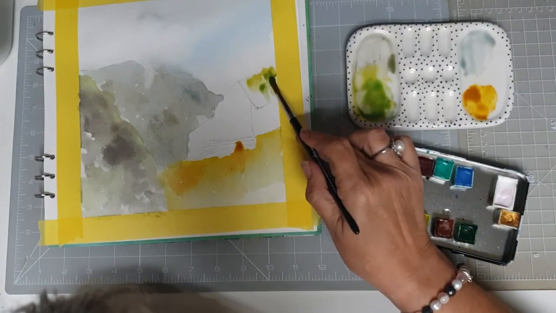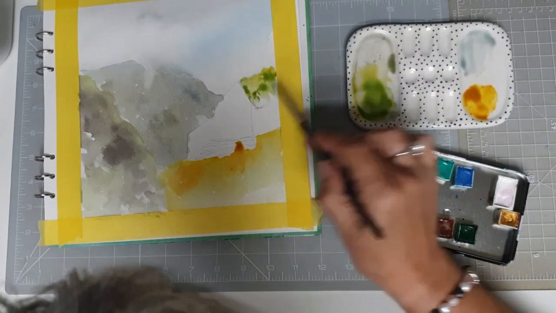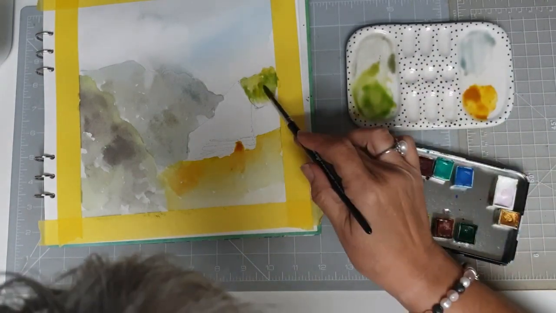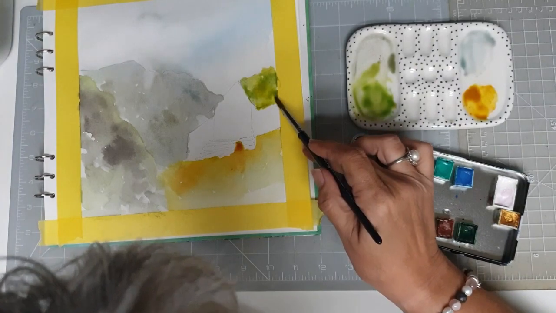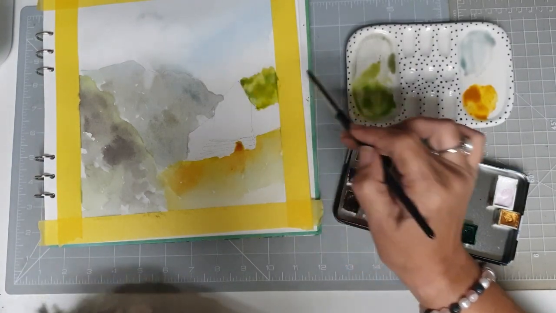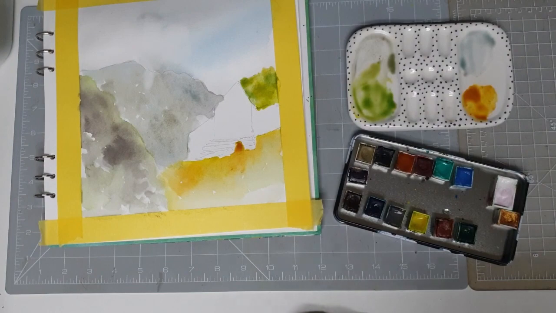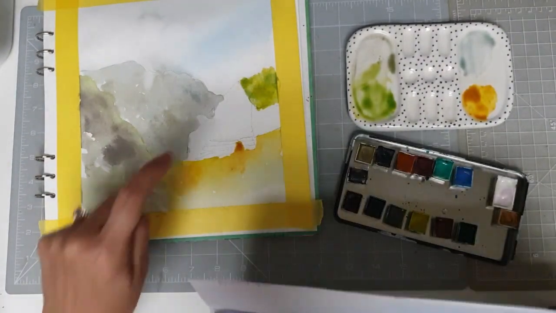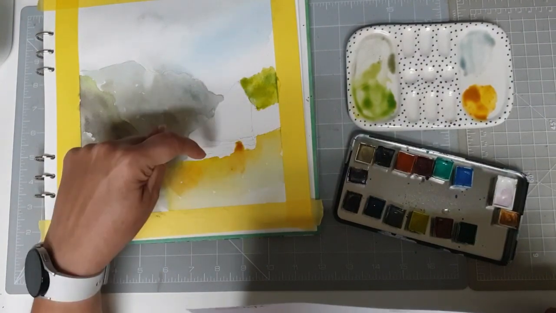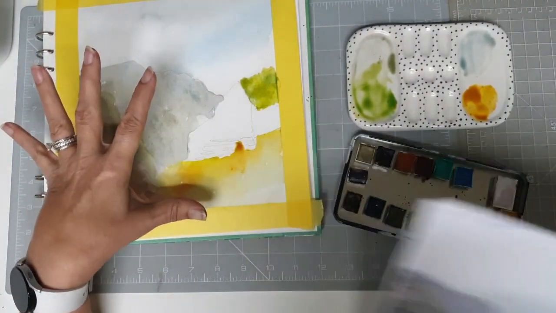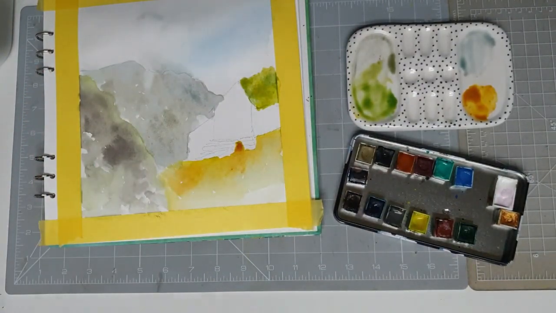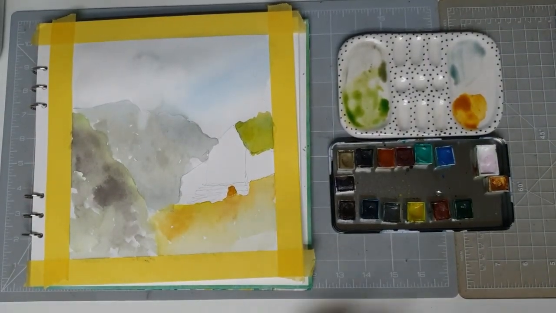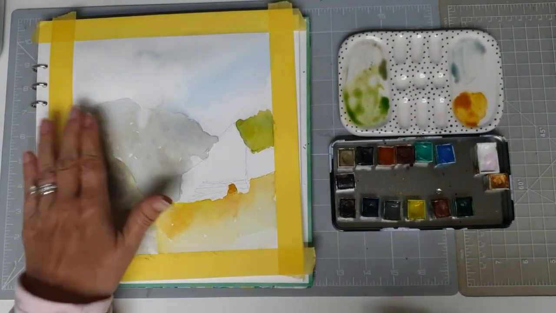Perhaps we'll add a bit of that in there, so that we've got our mossy roof. And because I don't want anything else to bleed in there, I think I'm going to pause and dry. Okay, I think that's probably going to be dry enough.